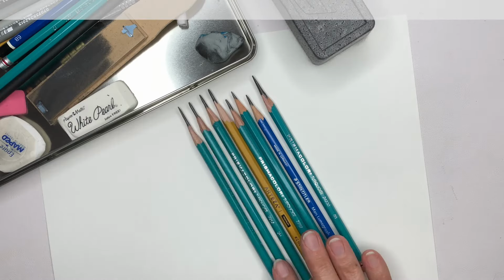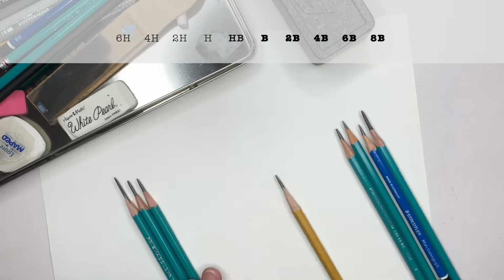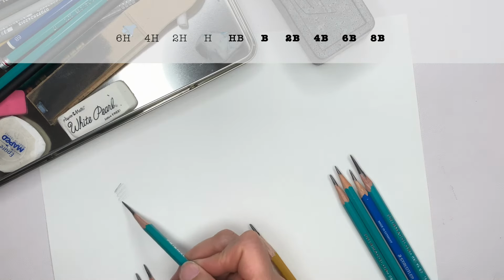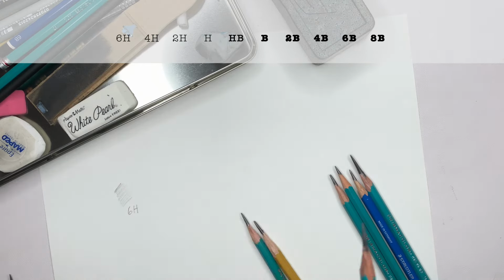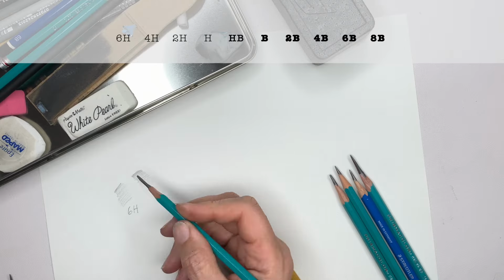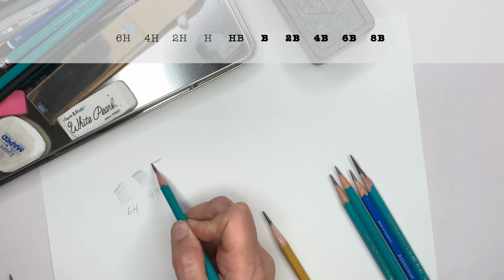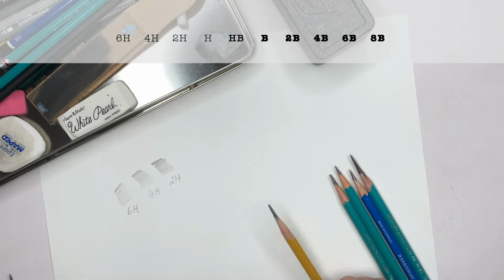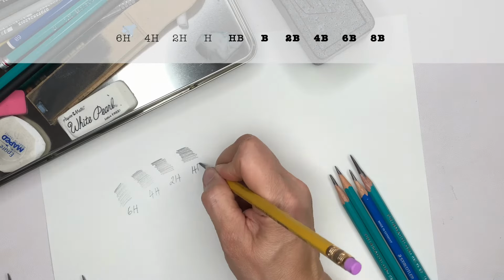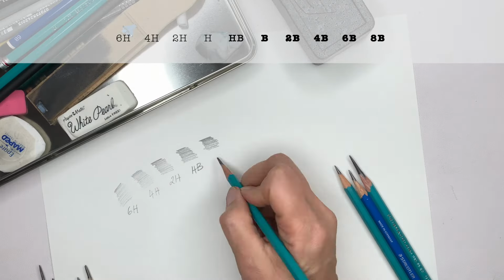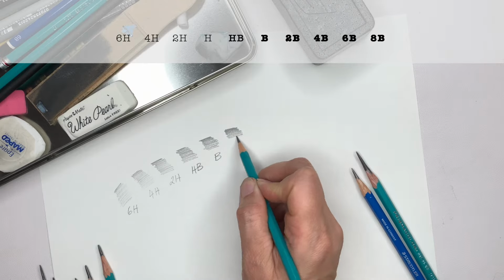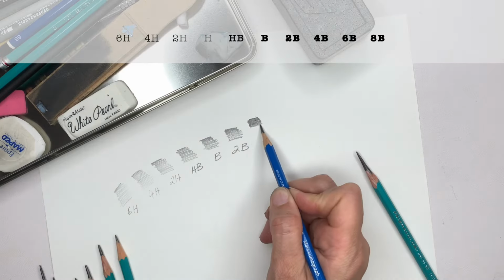When shading, use different grade pencils for different values. Pencils marked H, H2, H4, and so forth are hard pencils. They produce delicate, light strokes and are great for light values and details. Pencils marked from B to 8B are soft. They produce darker values and are great for sketching.